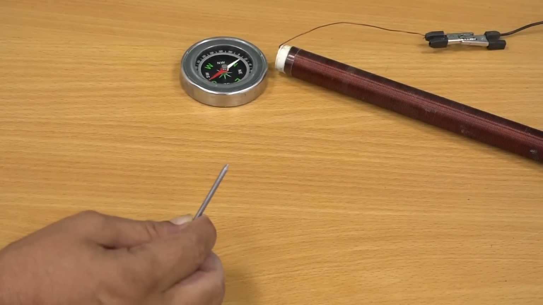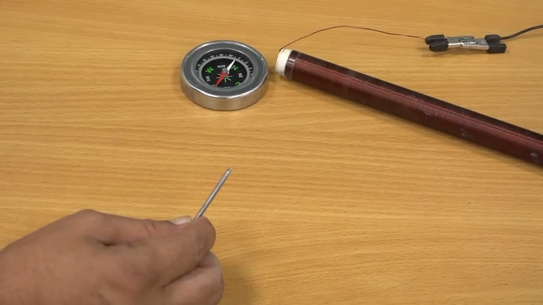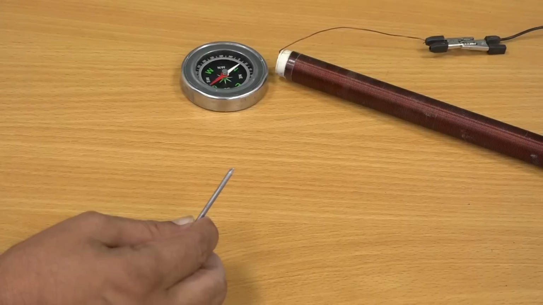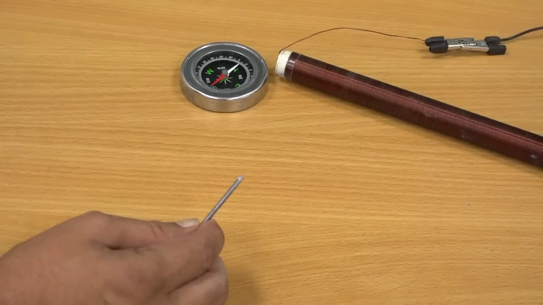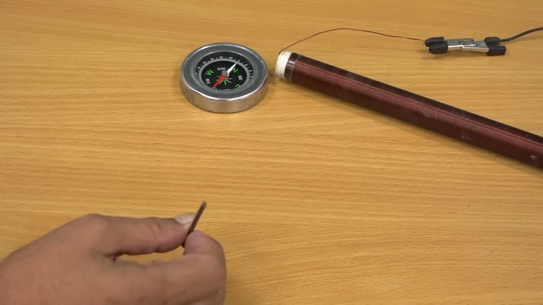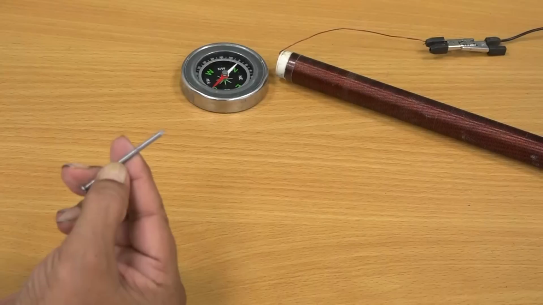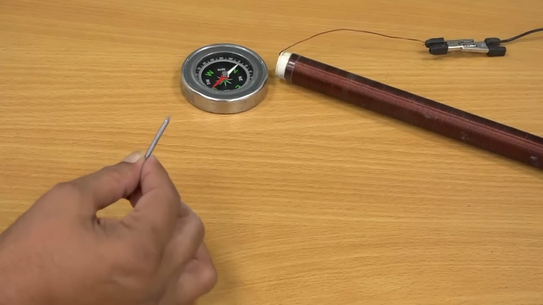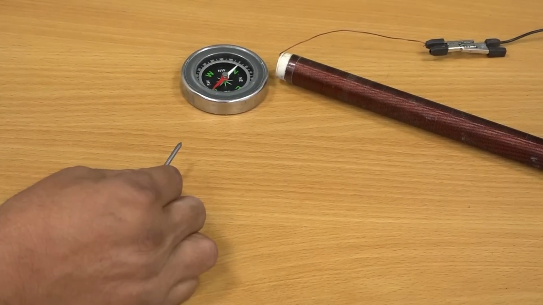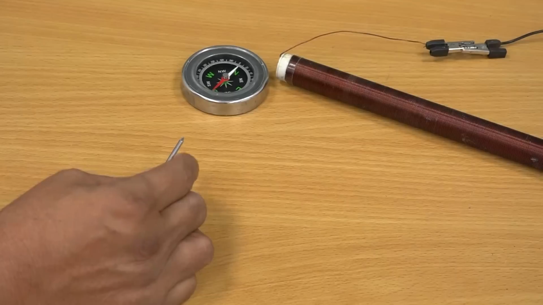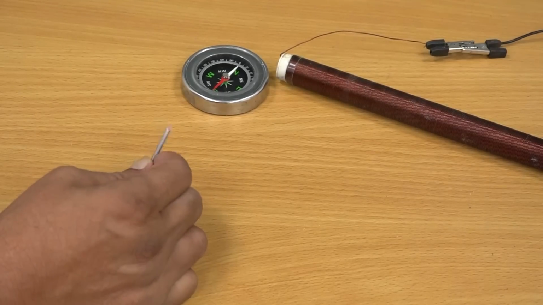The thing is, compass needle also creates a magnetic field. This compass needle itself is a magnet, and therefore it creates a magnetic field. And when this nail, iron nail, is placed in this magnetic field, this magnetic field magnetizes the nail.